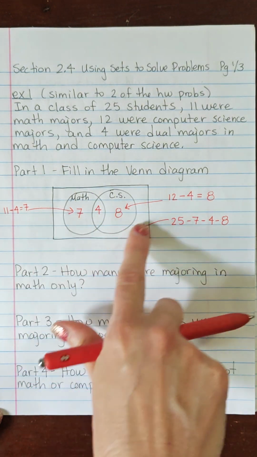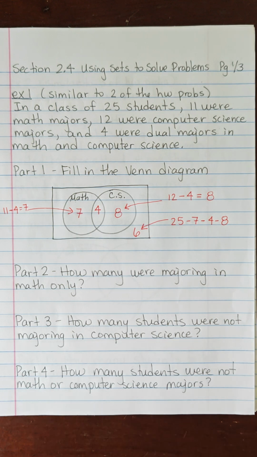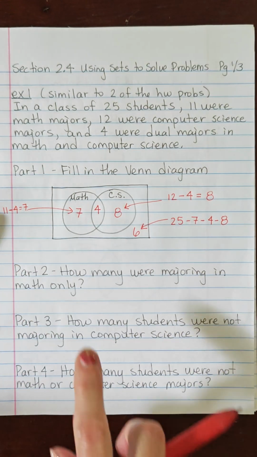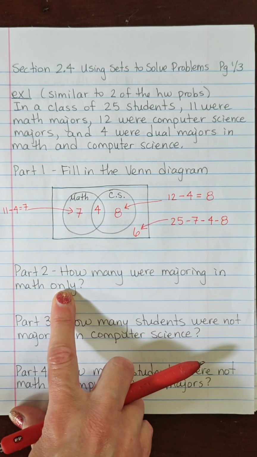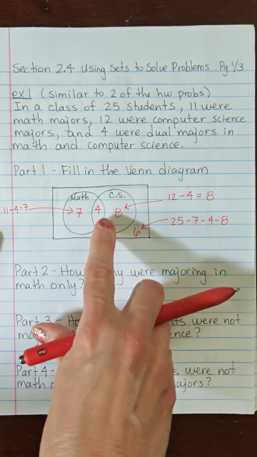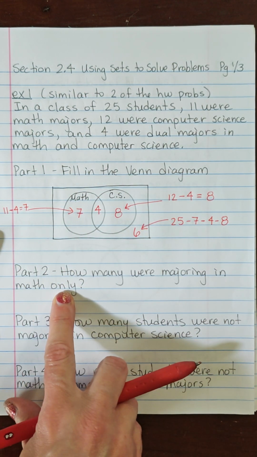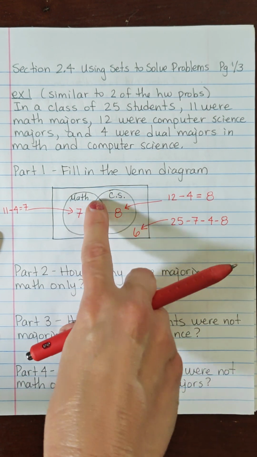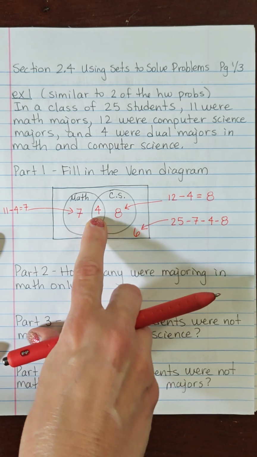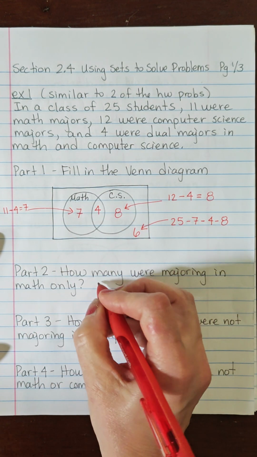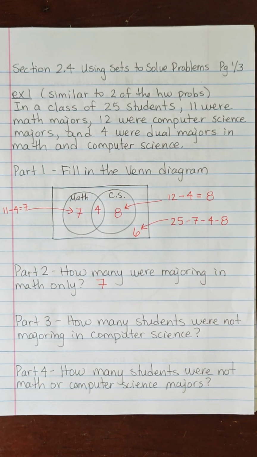Okay, now, this is the hard part. Once you have this, these questions should be quick and painless, okay? How many students were majoring in math only? Now, math is everything inside that circle. So there's 11 total majoring in math, but math only. This part right here is the overlap of computer science. So this 7 is your math only because it doesn't include the overlap, the dual majors. So it's just going to be that 7.